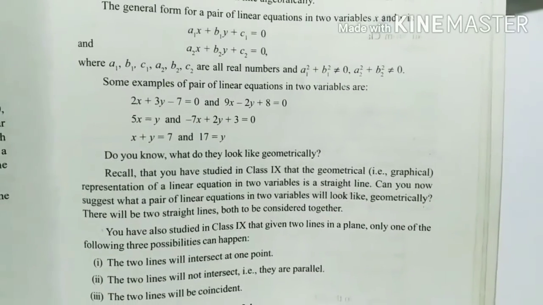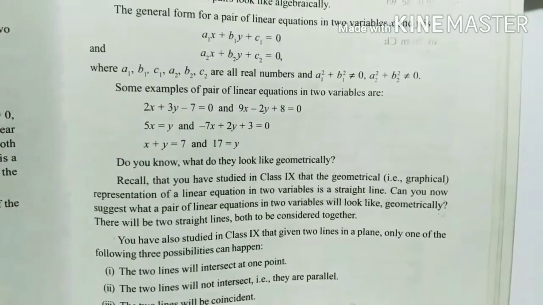Recall that you have studied in class 9 that the geometrical, that is graphical, representation of a linear equation in two variables is a straight line. It is very important that if you represent a linear equation graphically, you will get a straight line. That means a linear equation represents a straight line on a graph.